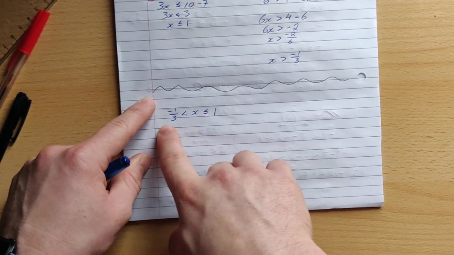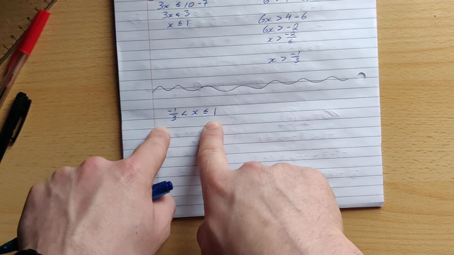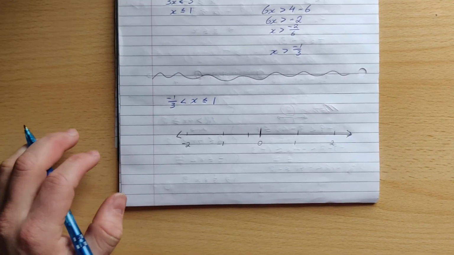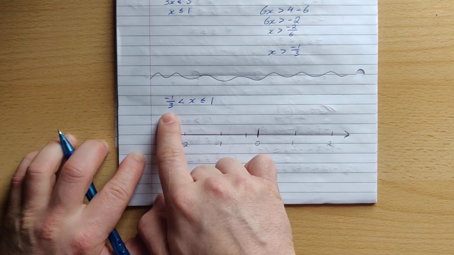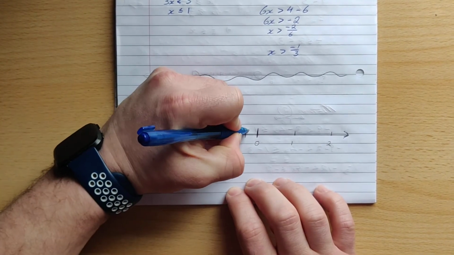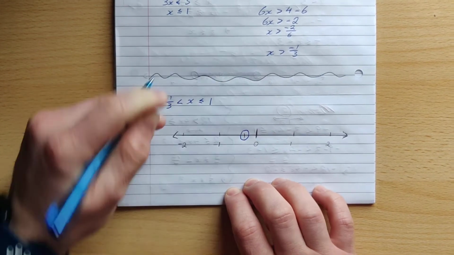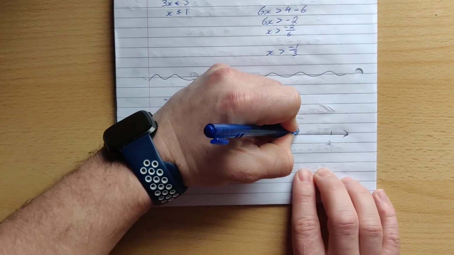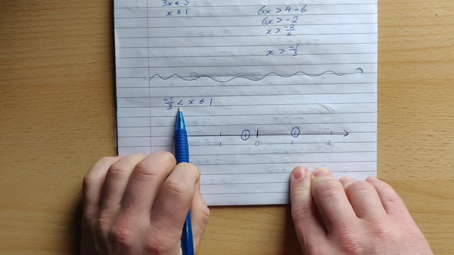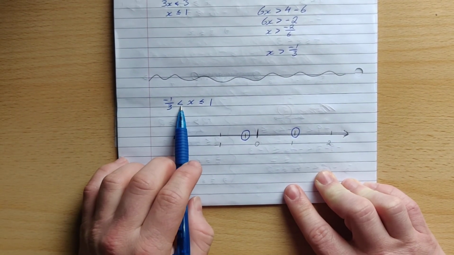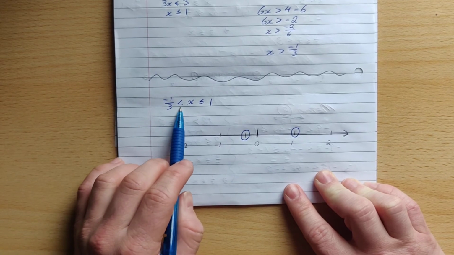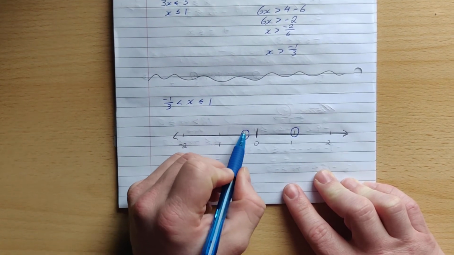So in the next little section, I'm just going to plot this and I'll show what it means. So I've now got my number line drawn out. I'm going to mark the two boundary points. So minus 1/3 is here. And 1 is this one. Then we go back to the inequality, the important parts. X is greater than minus 1/3. It cannot be equal to, so we leave this circle empty.